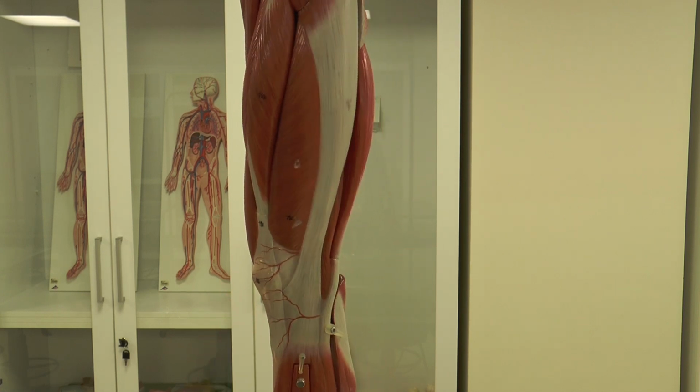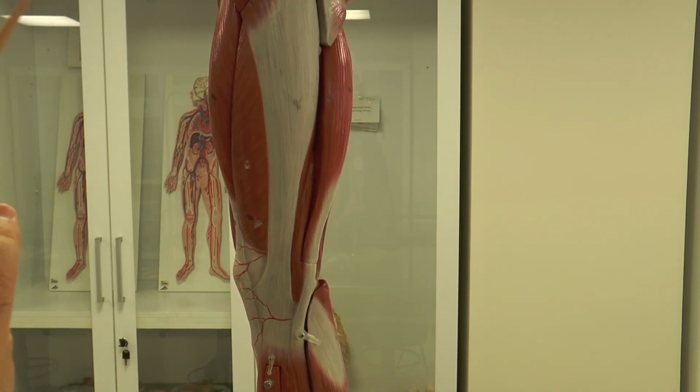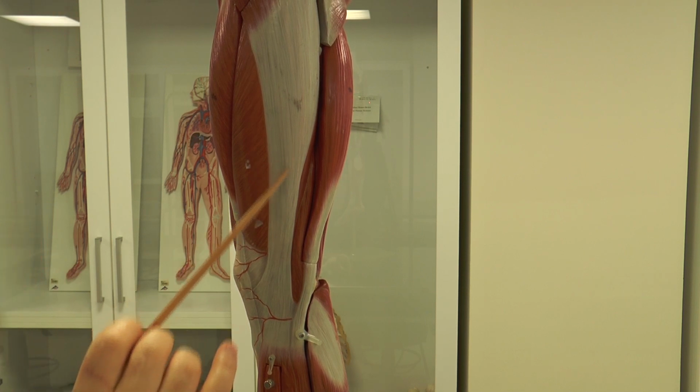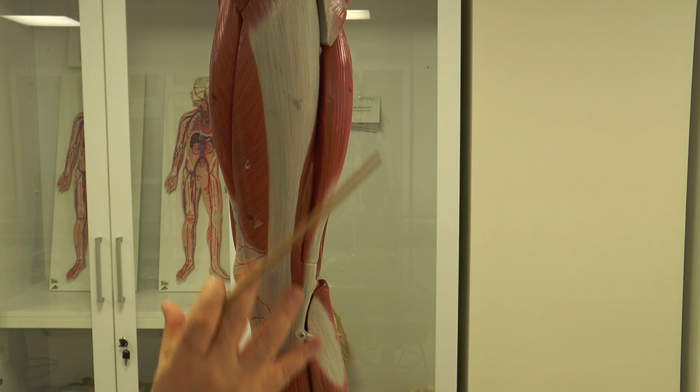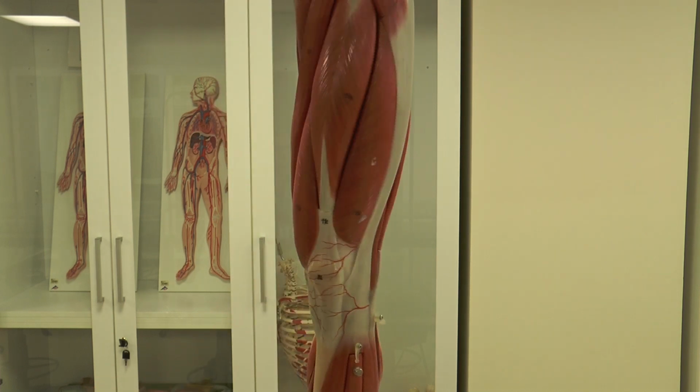And also we have the tensor fascia lata that is formed by muscles from the gluteus maximus and other muscles at the top, and they also stabilize the lateral aspect of the knee joint here. So they give a really strong attachment point and stabilize the lateral part of the knee joint.